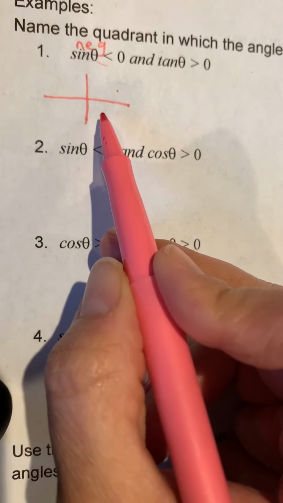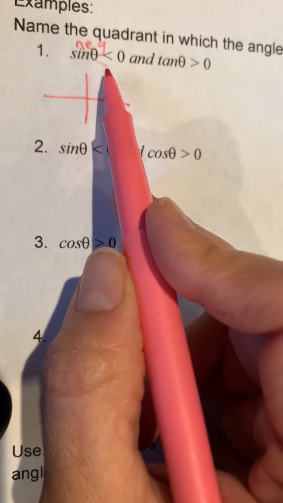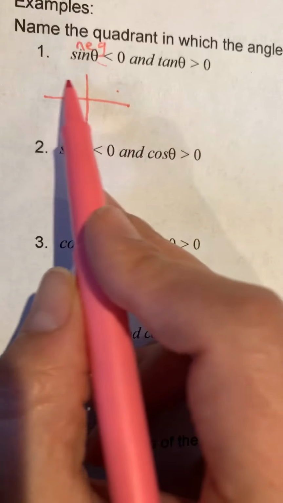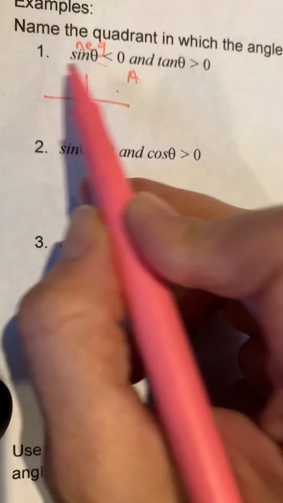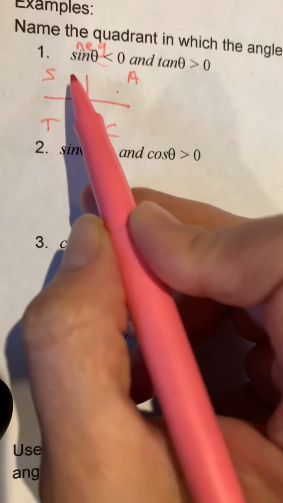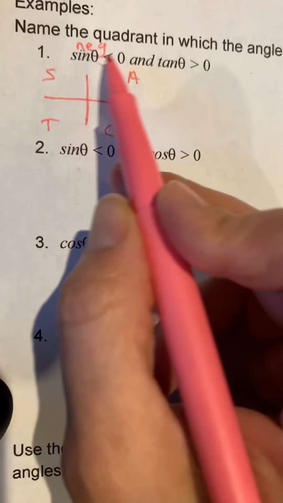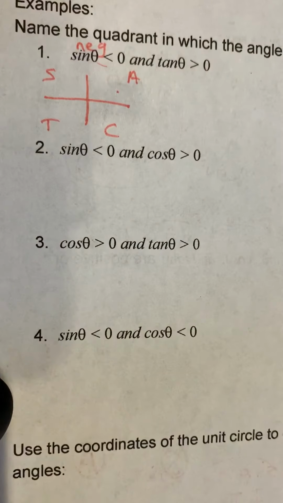So in what quadrants is sine negative? It can't be these two quadrants, because if you remember A, S, T, C, sine is positive there. And here they're all positive. We want negative.